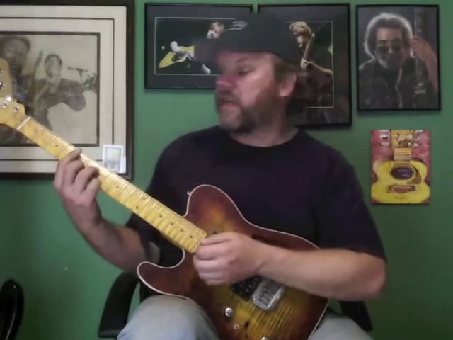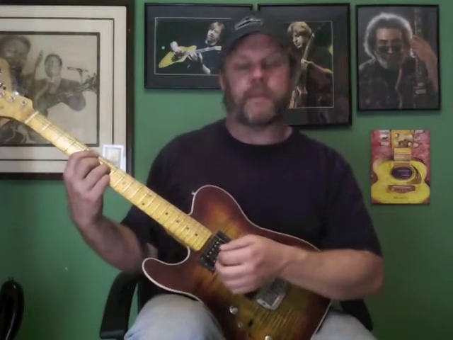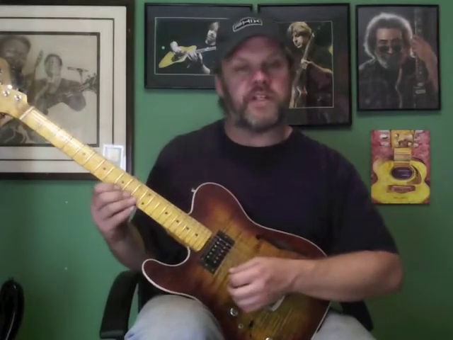That's the C sharp minor 7 chord. And that's the D major 7 chord. And here's C sharp Phrygian played over that.